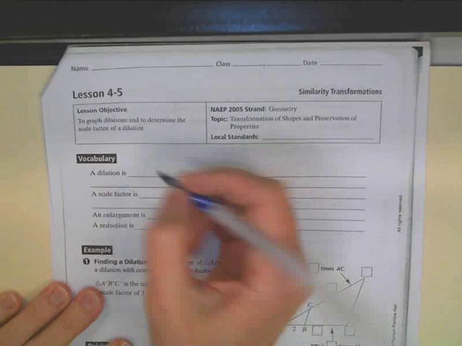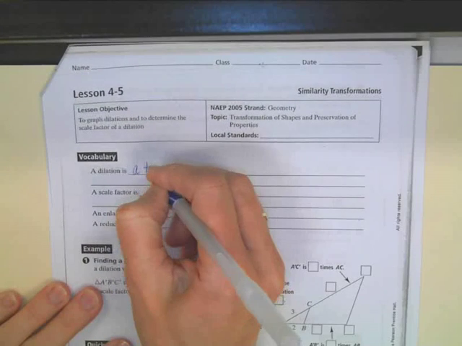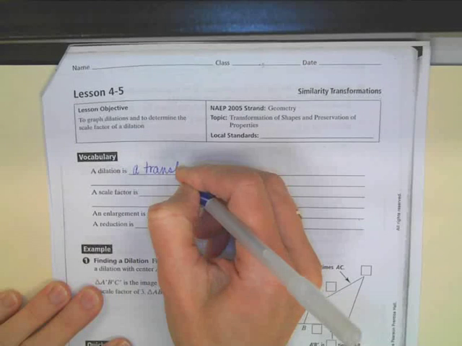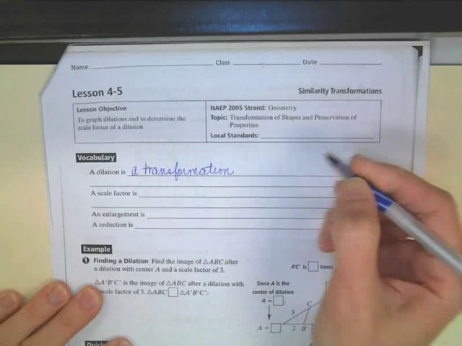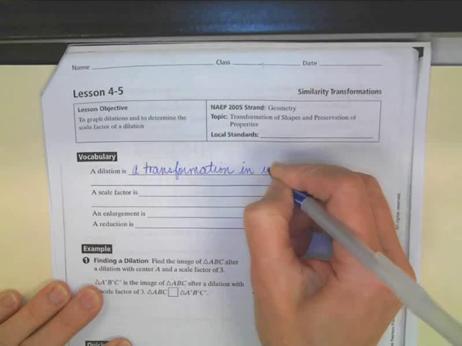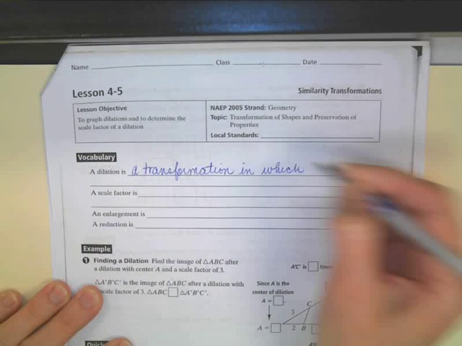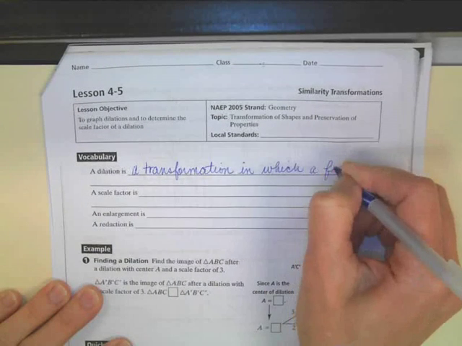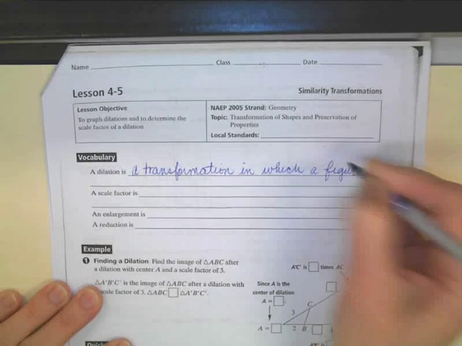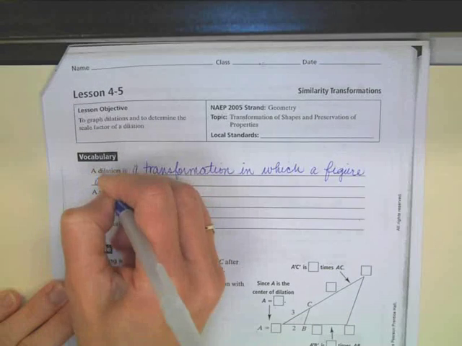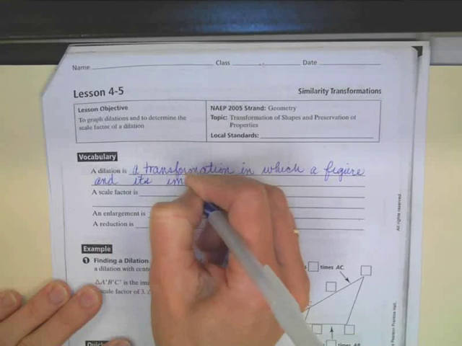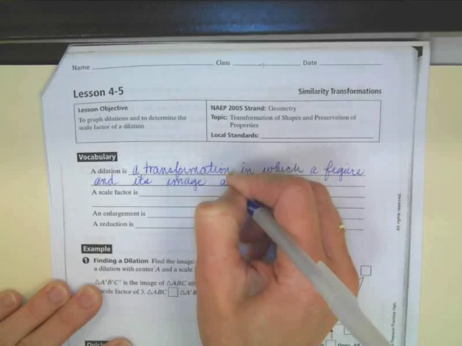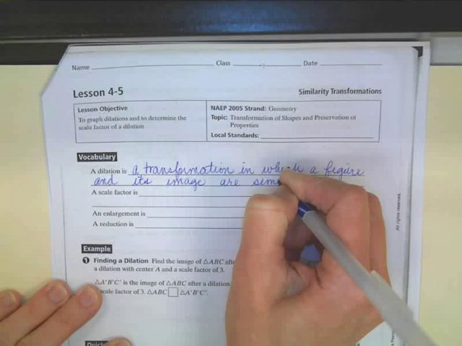A dilation is a transformation in which a figure and its image are similar.